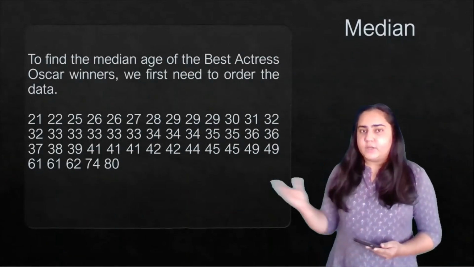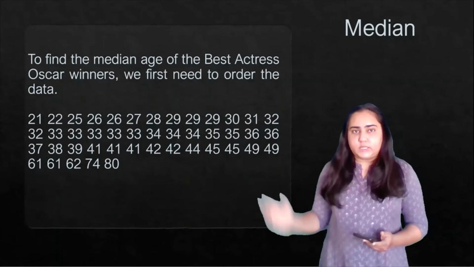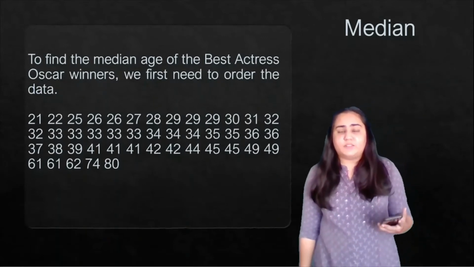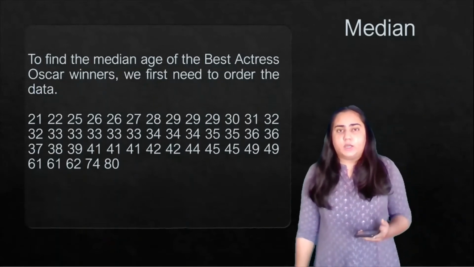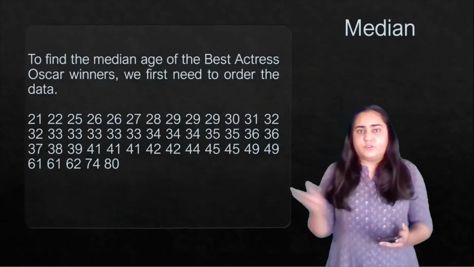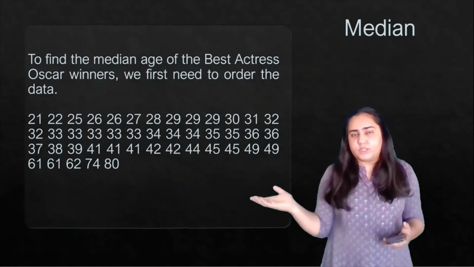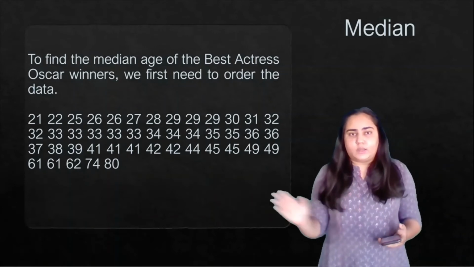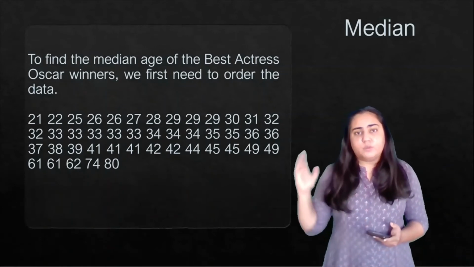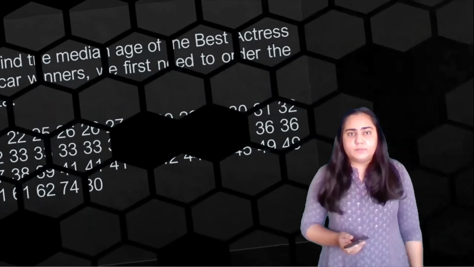So let's find out the median of this data, which is the ages of best actresses receiving an Oscar. First of all, once again, we have to order this, and I have already written the ages here in ascending order, starting from 21 to 80.